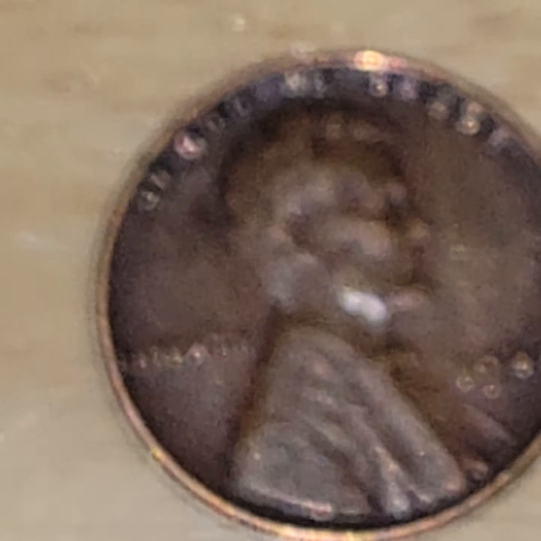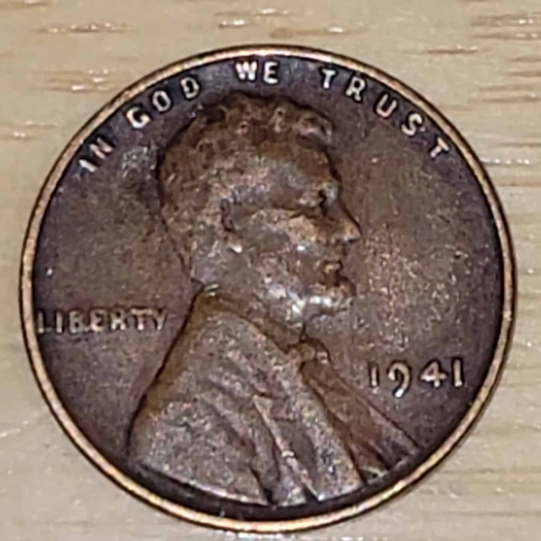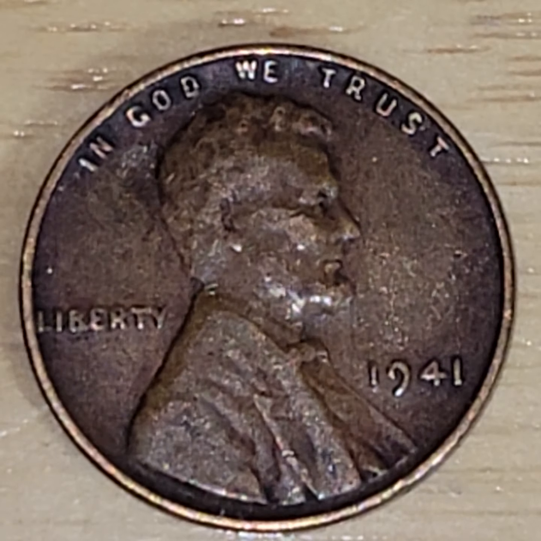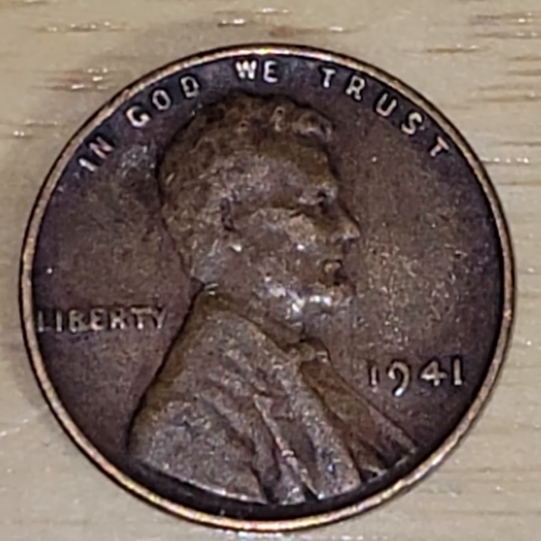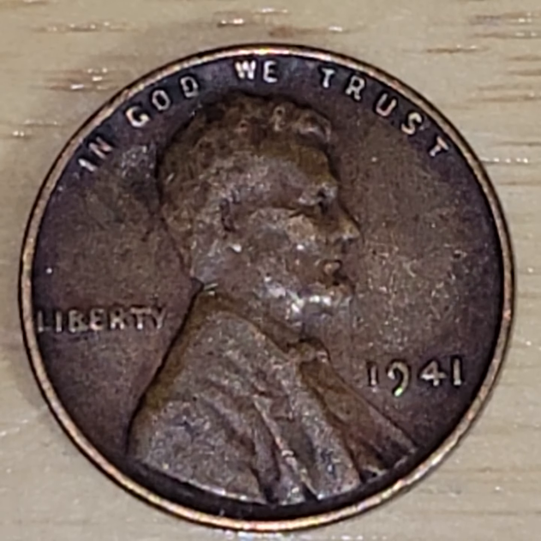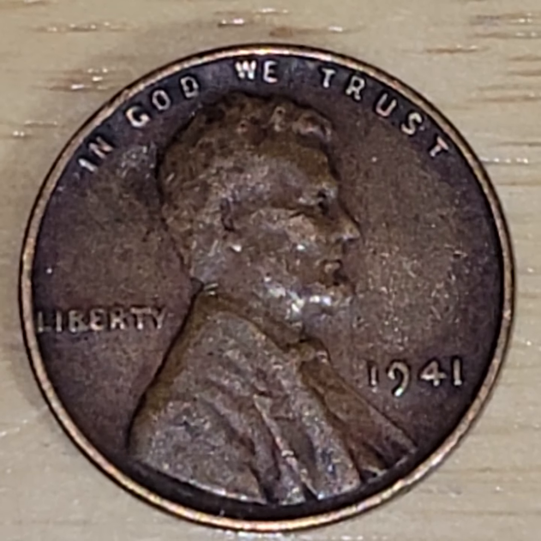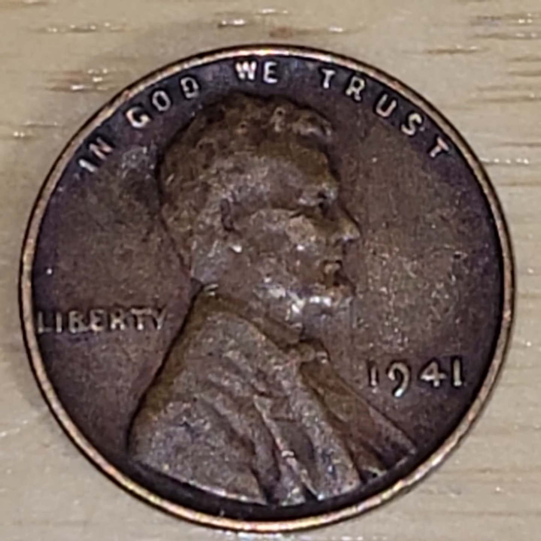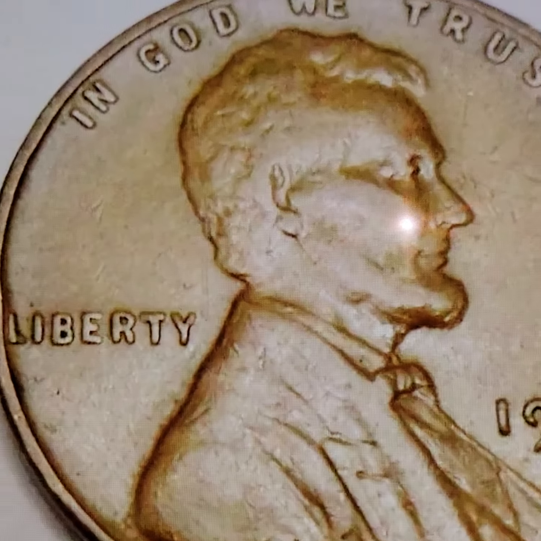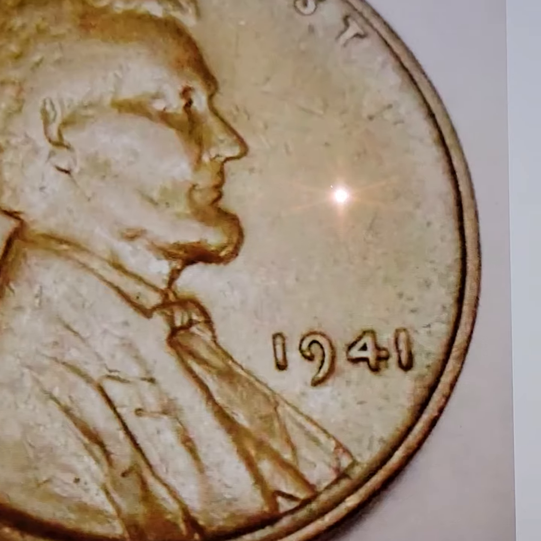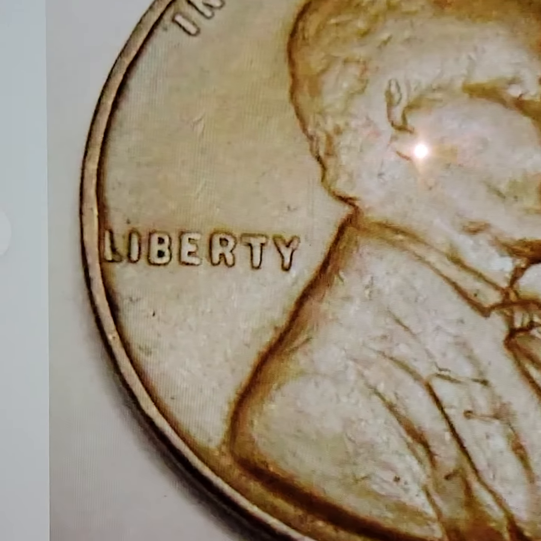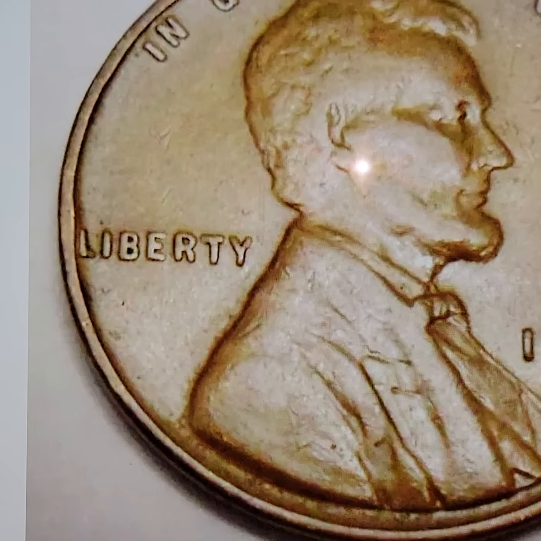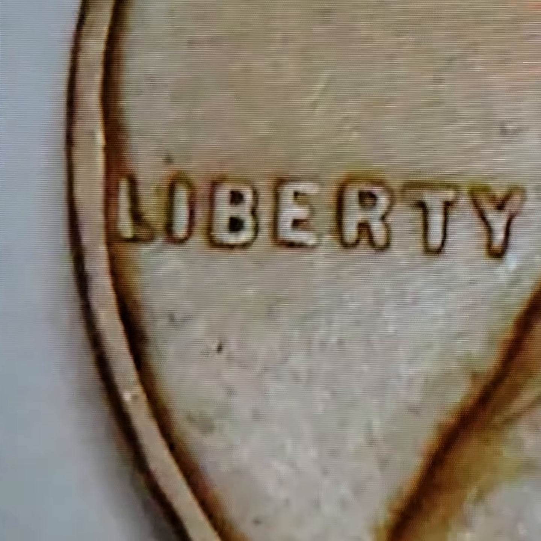I'm going to read it for you. I did this in the video, but I'm going to do it again. I also have up on the screen what a typical 1941 wheat cent looks like. And really, it's the Liberty that we want to focus in on a little bit. What do you notice is the difference between this Liberty and our Liberty?